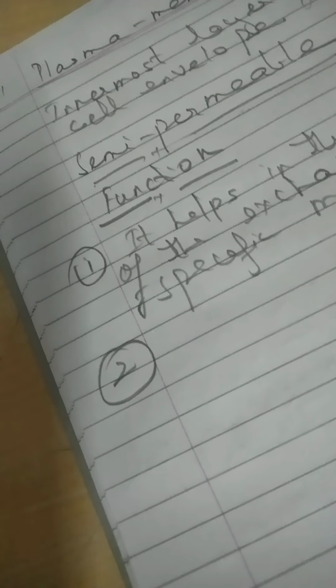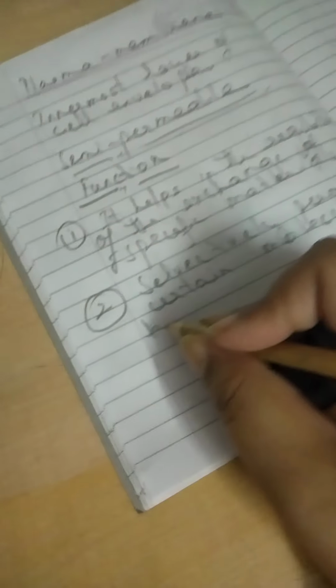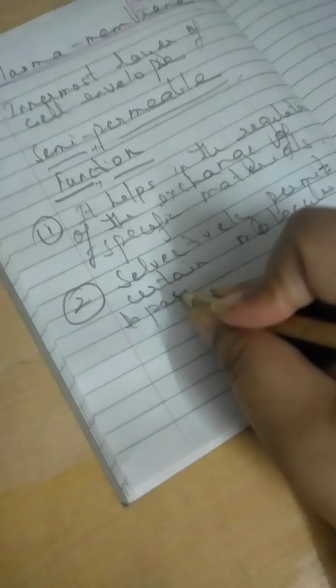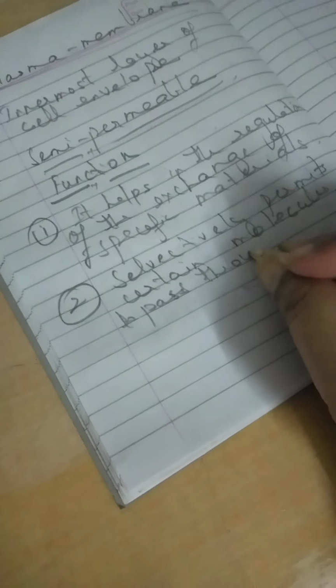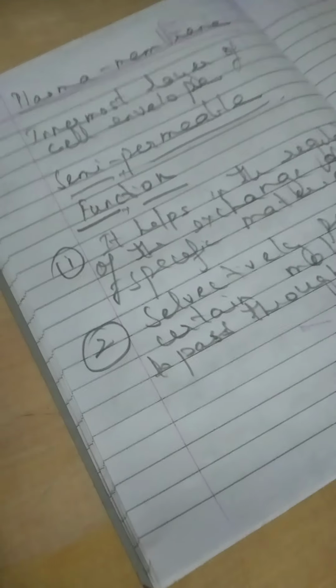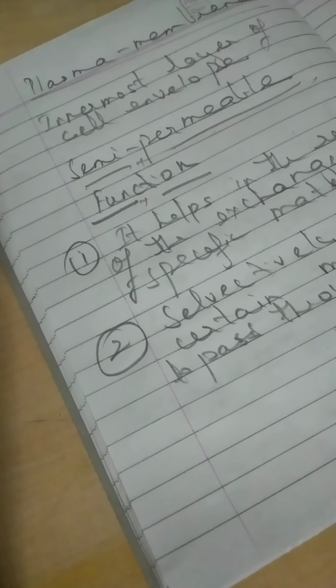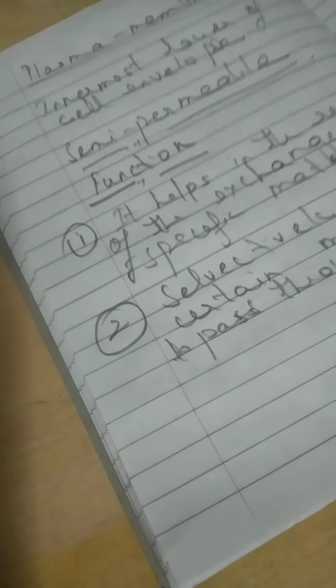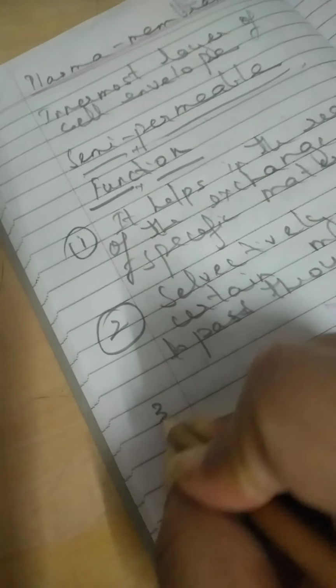Then the second function: it selectively permits certain molecules to pass through it. The next function is that it prevents the loss of components of the cell. It prevents leakage.